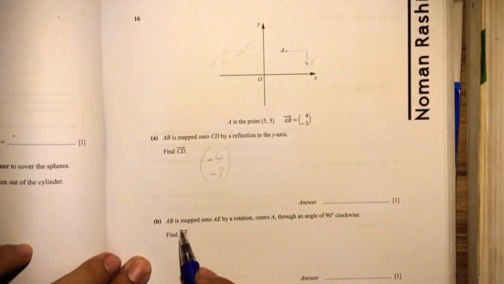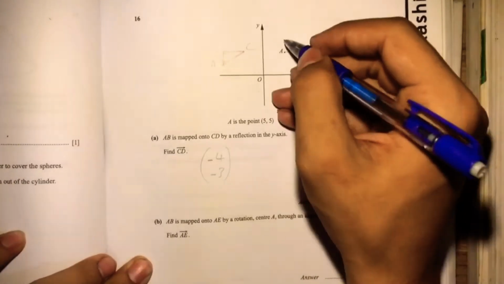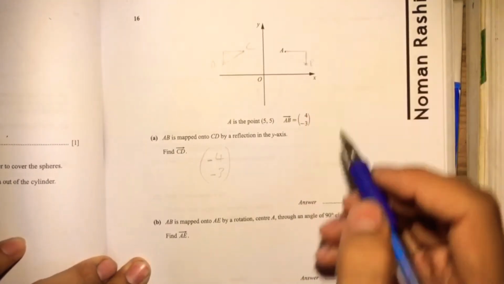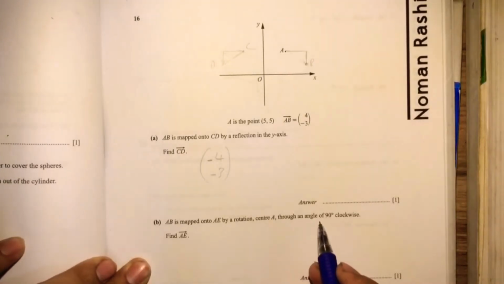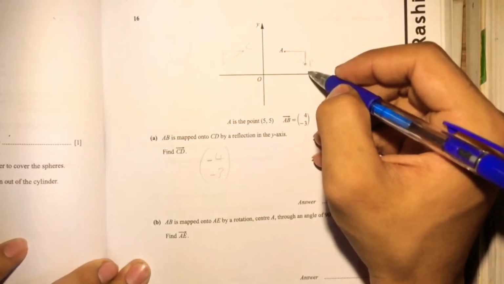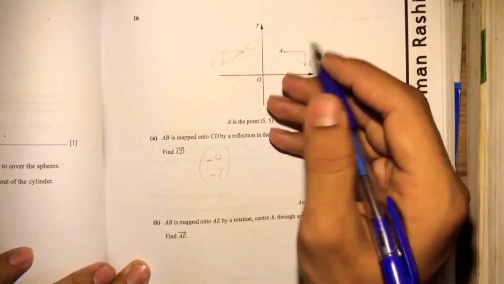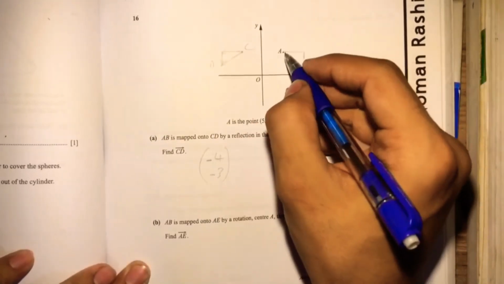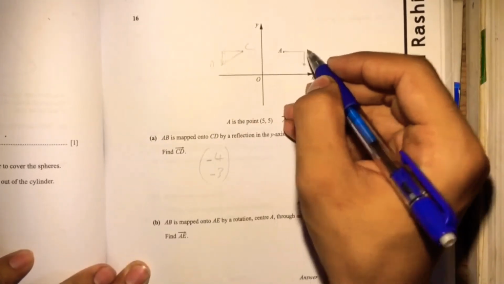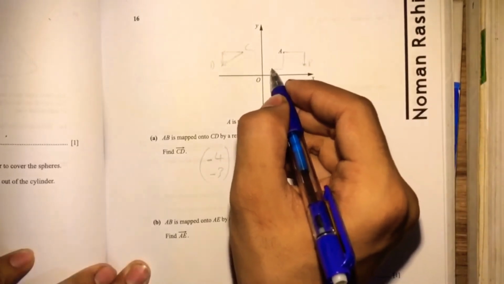Next part says AB is mapped onto AE by a rotation, center A. A is the center, and a 90-degree clockwise rotation maps AB onto AE. So clockwise means in this direction. This will come over here, and it'll go like this.